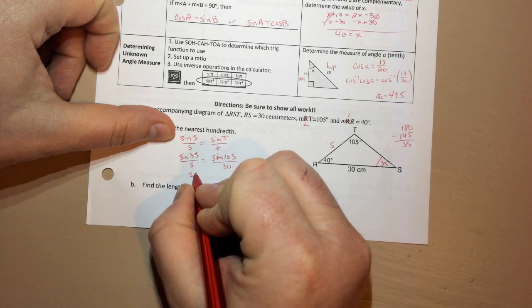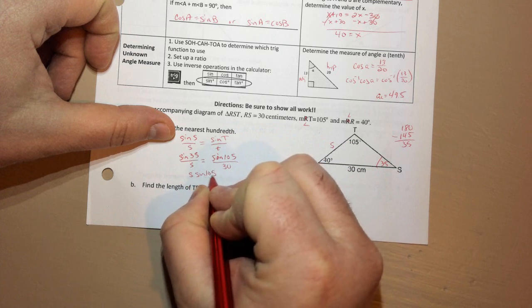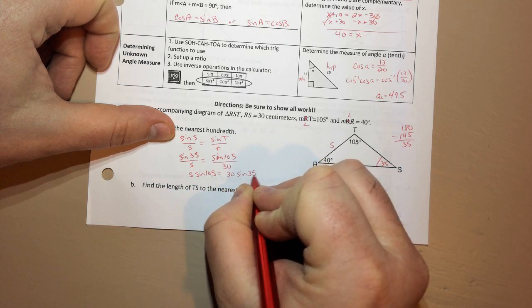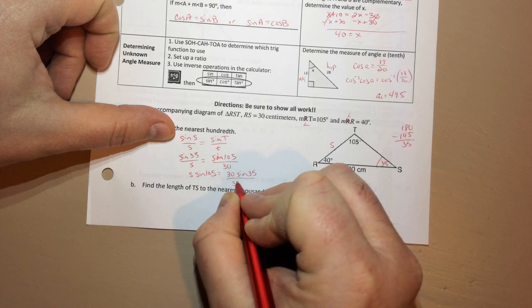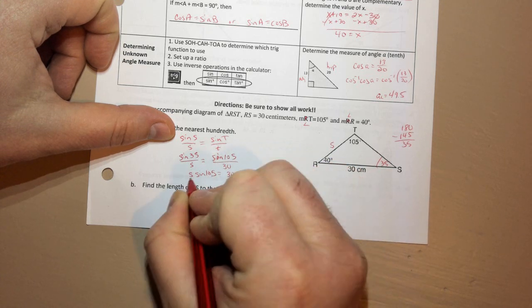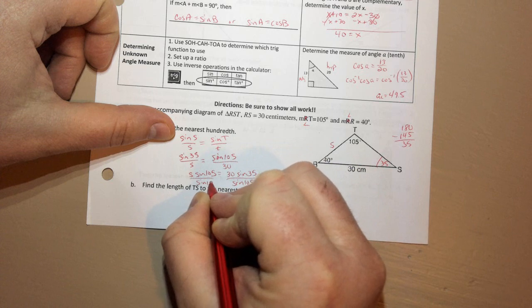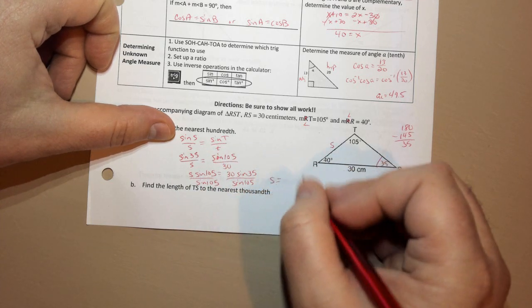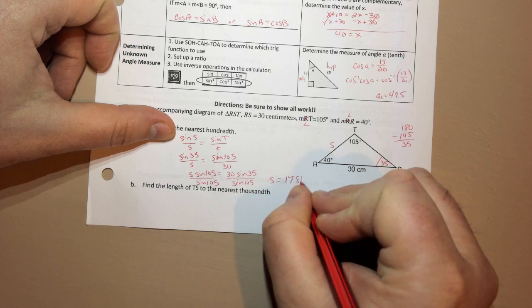So s times the sine of 105 is equal to 30 times the sine of 35. We divide by the sine of 105. And we get s is equal to 17.81.